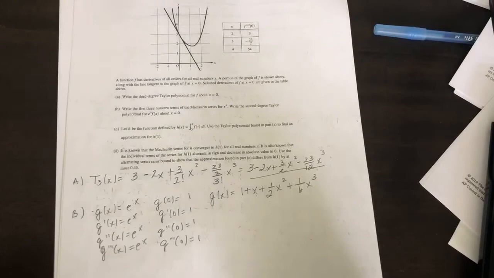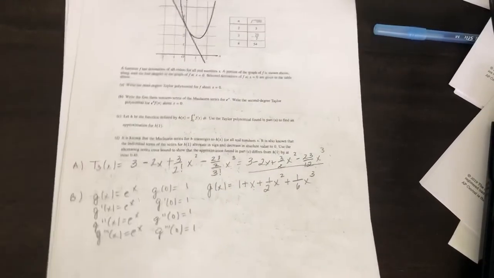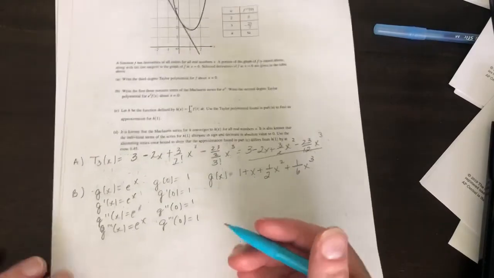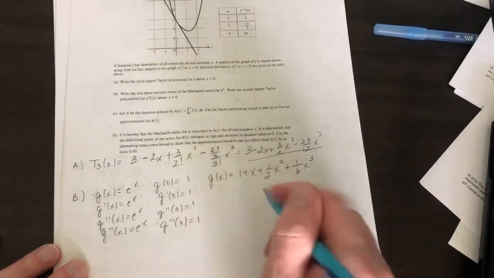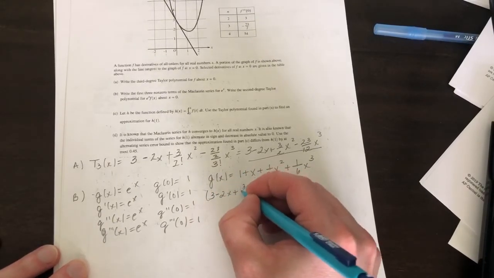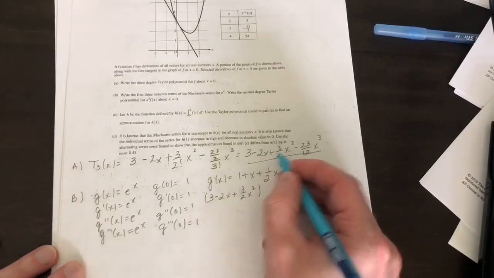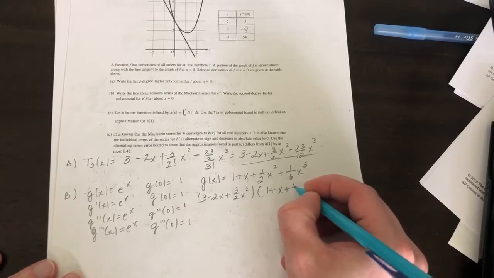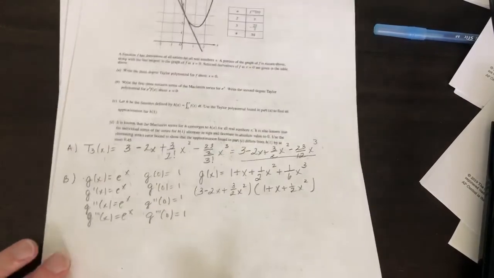Now it says you want to multiply and you want to get a second degree polynomial. Okay, so what I'm going to do is I'm just going to take the first 2 or 3 terms. Anything over an x squared isn't going to be in my answer. Okay, so I'm going to take 3 minus 2x plus 3/2 x squared from the top right here. And I'm going to take the first 3 terms from that.